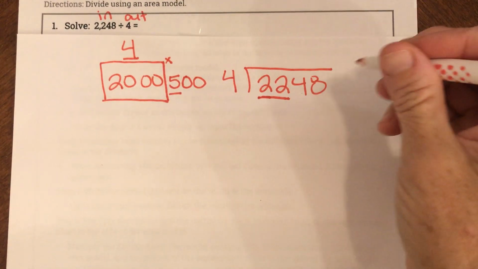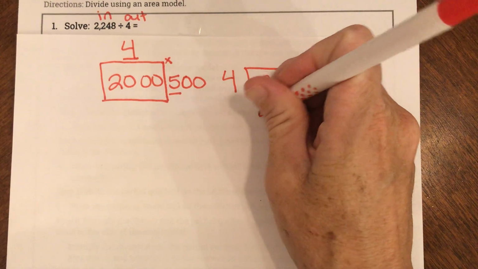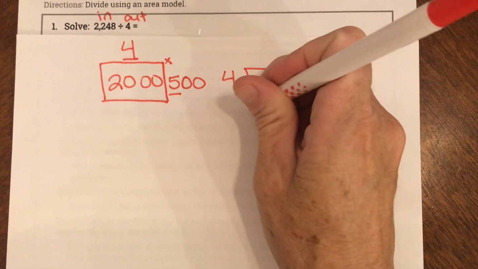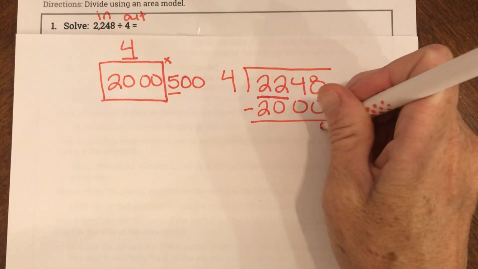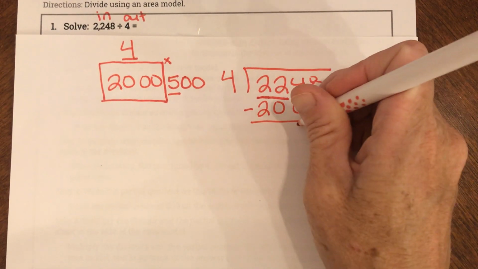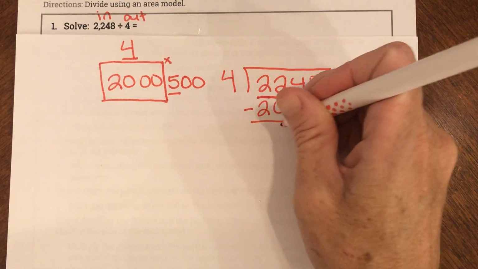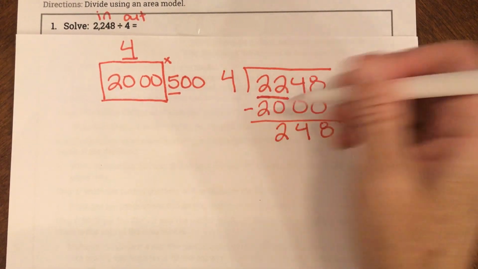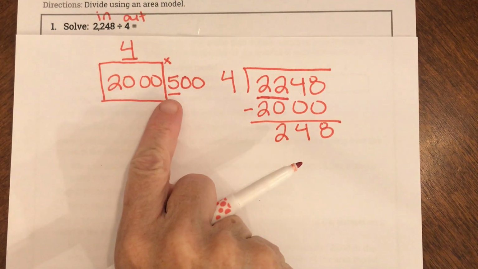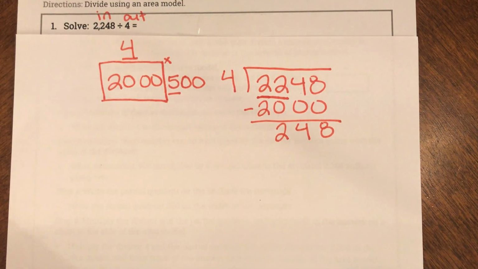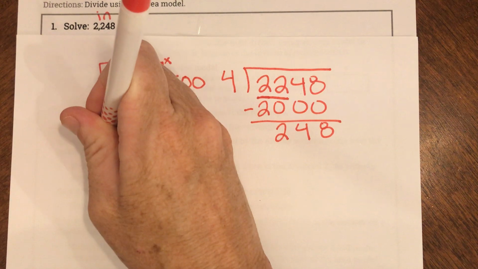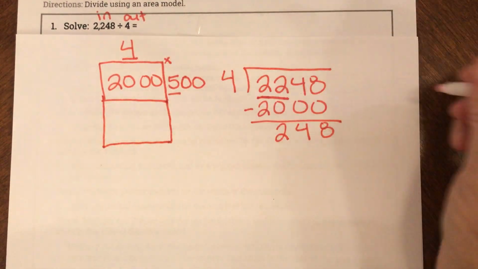Okay, ready? So what I'm going to do with that is I'm going to bring over the 2,000 and I'm going to subtract it. So I get 8 take away 0 is 8, 4 take away 0 is 4, 2 take away 0 is 2, and nothing. Okay, so here's my first partial product. That's my first partial product. Okay, so we're slowly chipping away at our dividend.